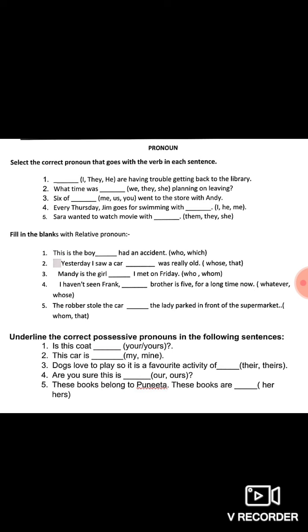The third question is underline the correct possessive pronoun in the following sentences. Is this coat dash, your or yours? Always, whenever you're using a possessive pronoun, s will be used. Yours, hers, theirs, its, ours. These are all possessive pronouns. Is this coat yours? That is the correct answer.